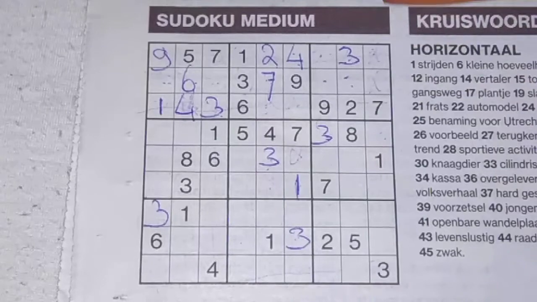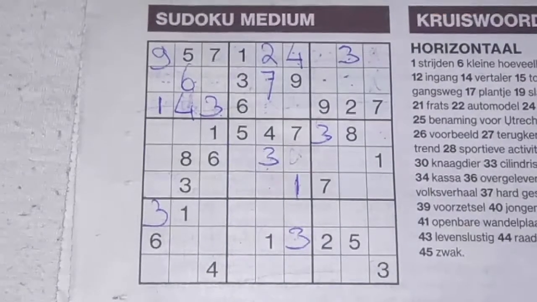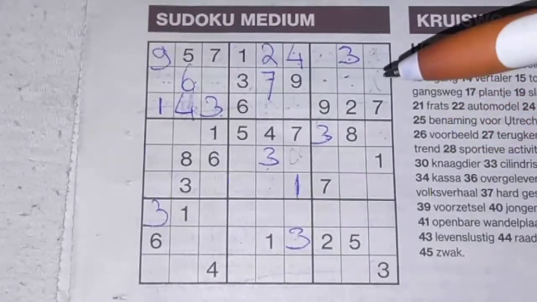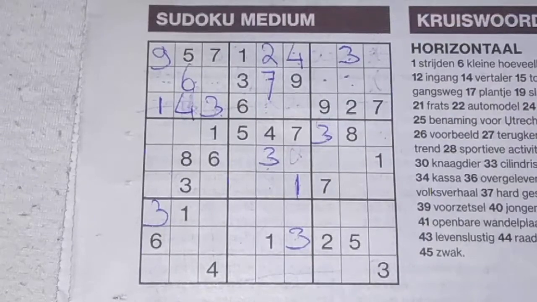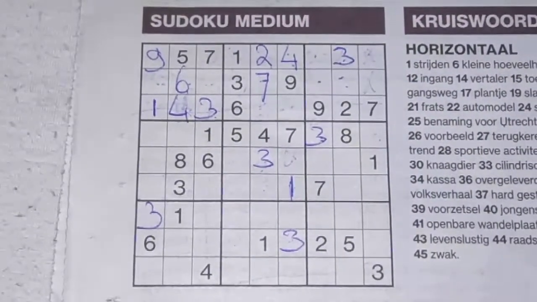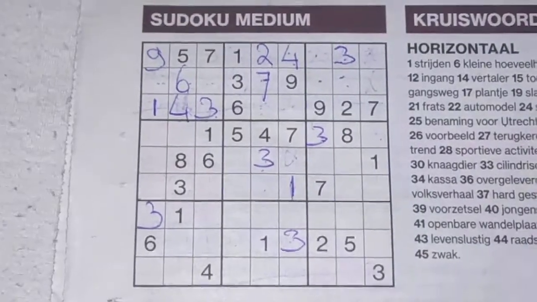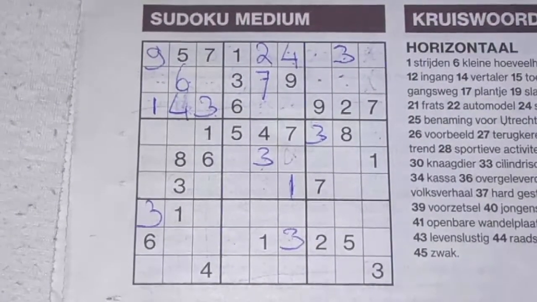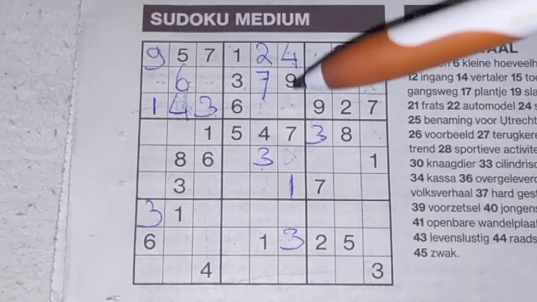The 4. What can I do with the 4? No, I cannot continue with the 4, so let me see with the other digit.